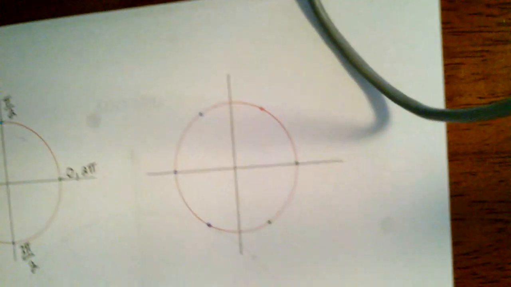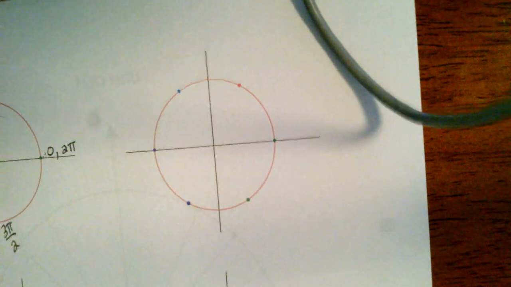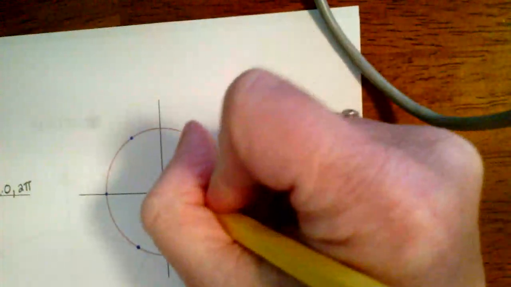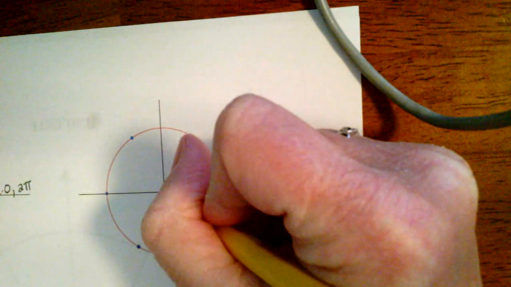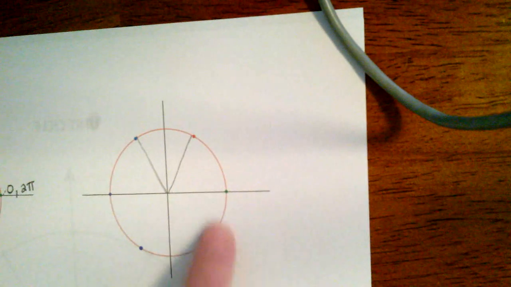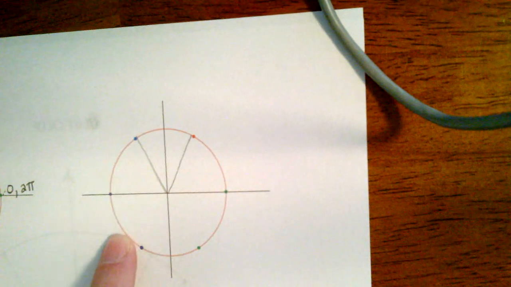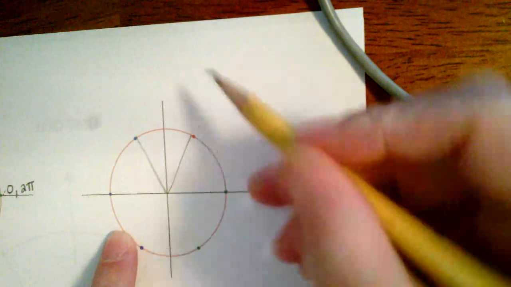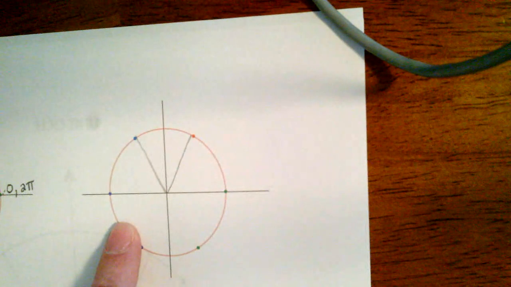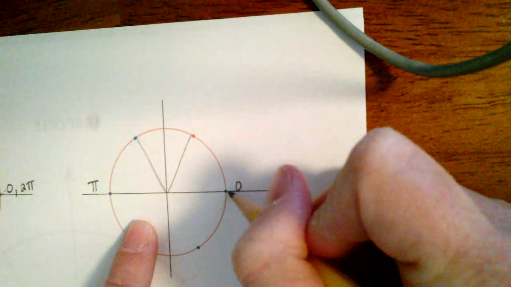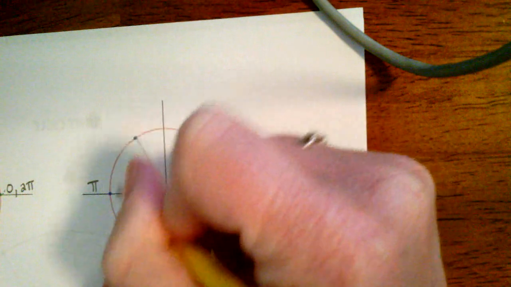Let's move on to the next one. You'll notice that these are divided up a little more. Sometimes the axis throws people off, but if we look at the top, we'll see that the top half of the circle is broken into 3 even pieces. One even piece here, one here, one here. So again, if this is 0 and this is pi, this is 1/3 of the way to pi. So it's pi over 3.